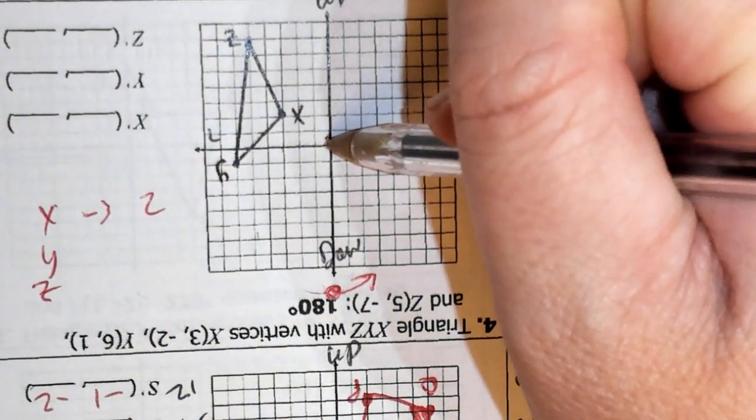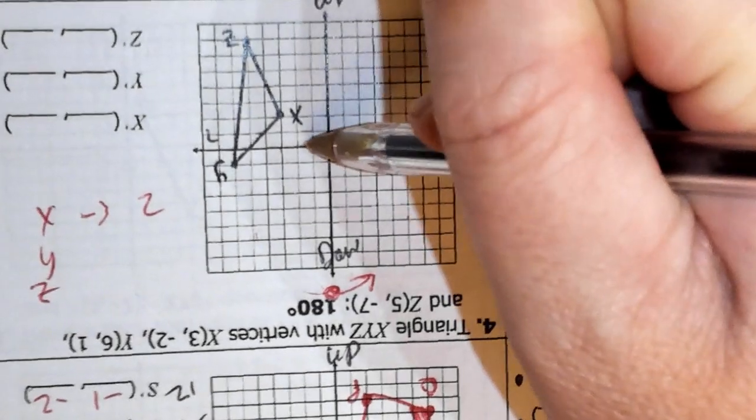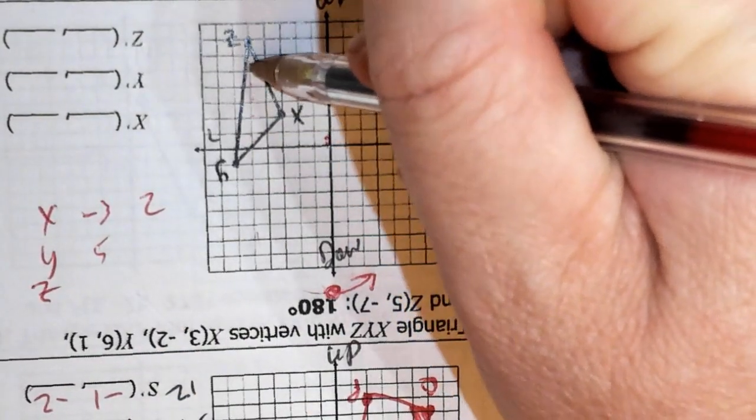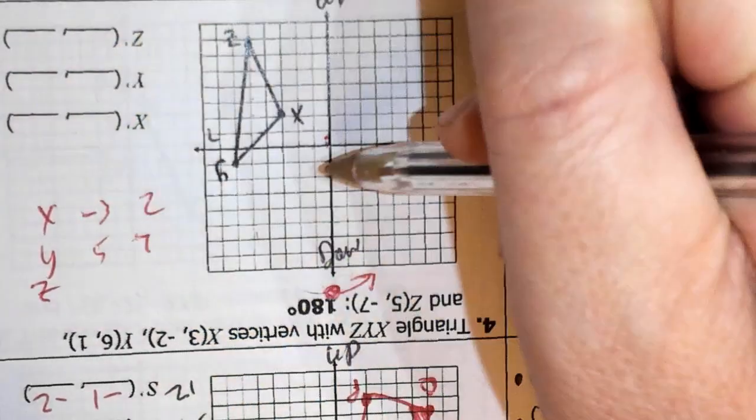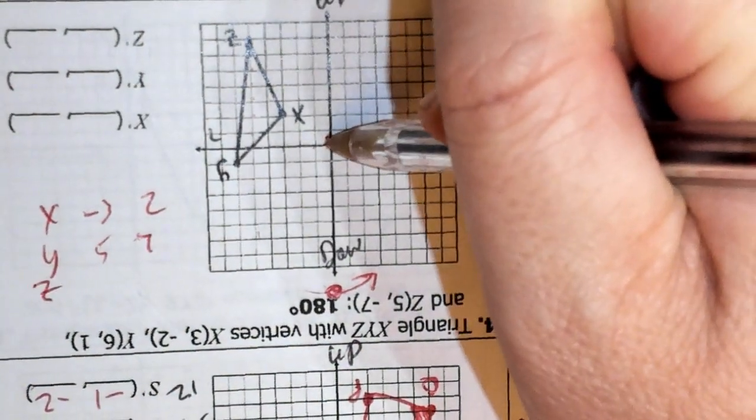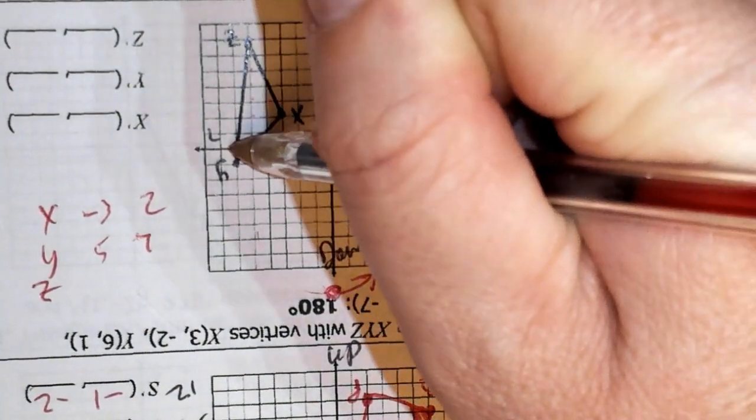Your y, that is 1, 2, 3, 4, 5. 1, 2, 3, 4, 5, 6, 7, which is incorrect. This is wrong, wrong, wrong. Negative 1, 2, 3, 4, 5, 6. Negative 1. This is totally wrong.